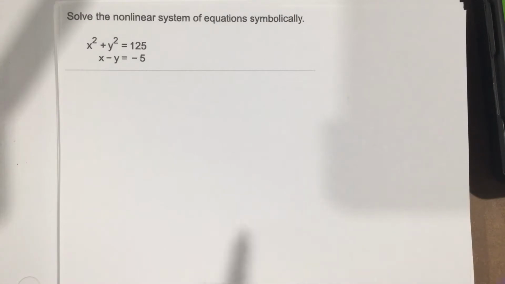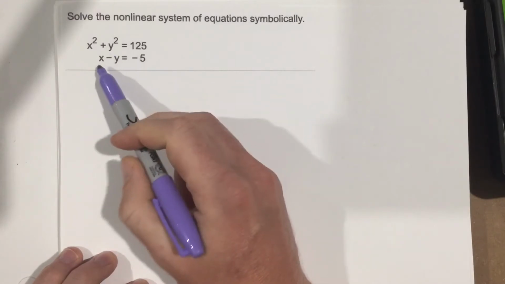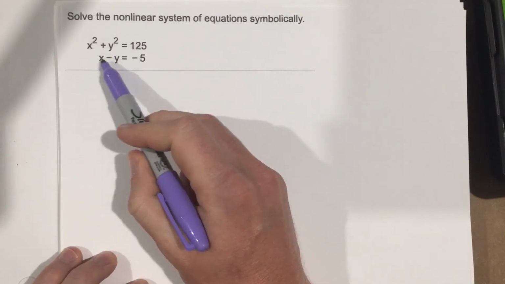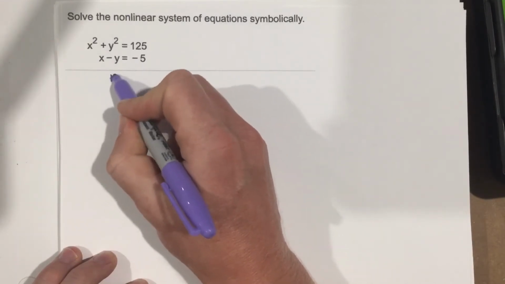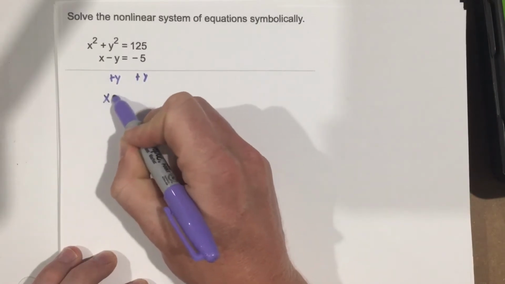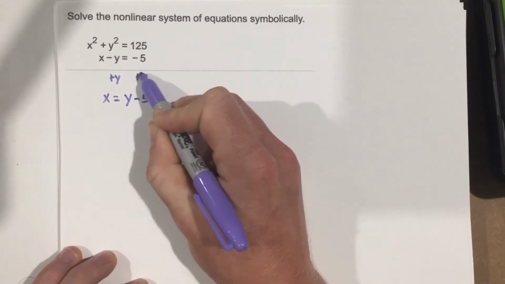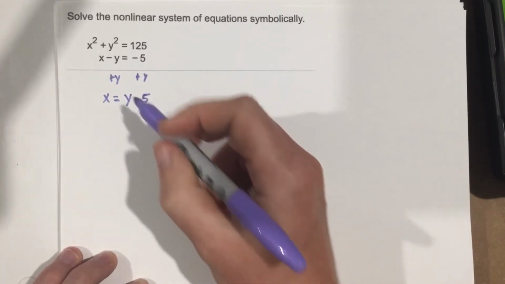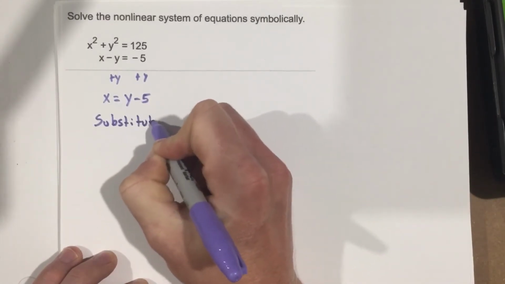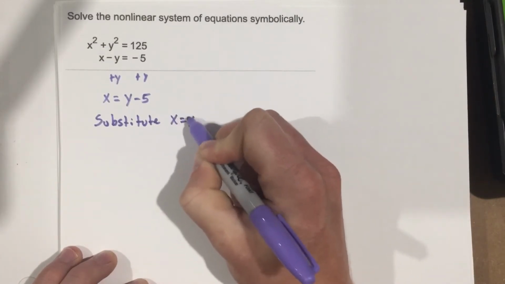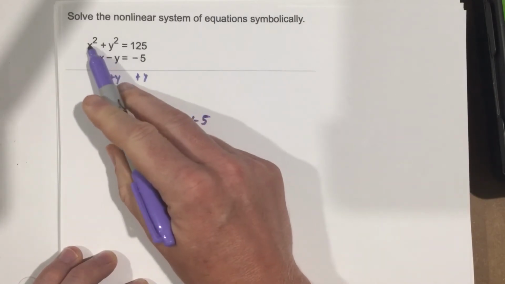So we start with the linear equation, which is x minus y equals -5. And we can either solve for x or solve for y. So if I solve for x, that means I'm moving y over to this side. So I'm going to add the y to each side. So that's x equals y minus 5. When you add y over, you get y minus 5. Now I'm going to substitute x equals y minus 5. So I'm substituting y minus 5 in for x in this other equation.